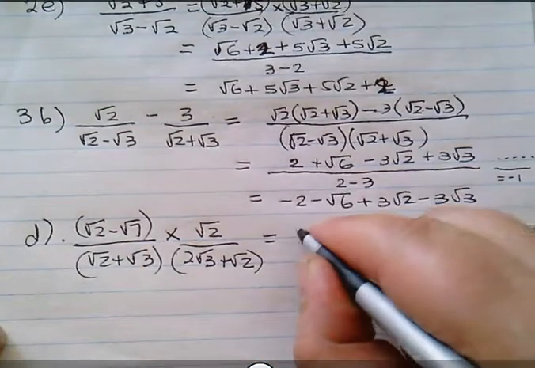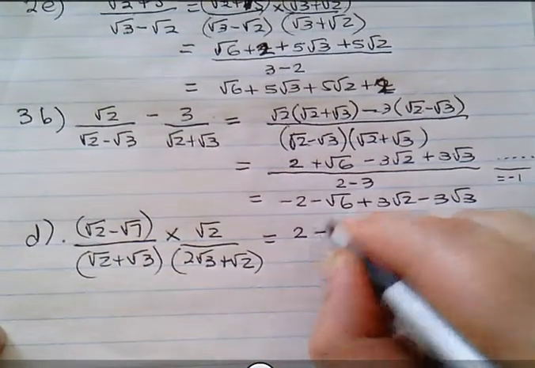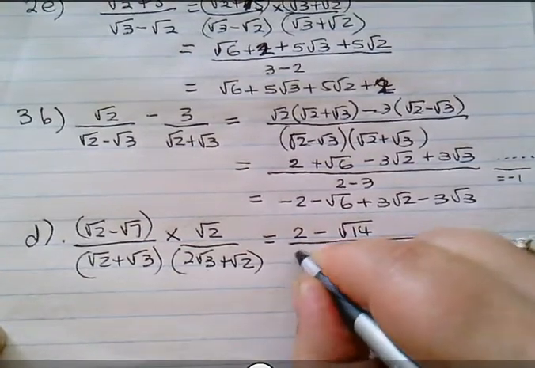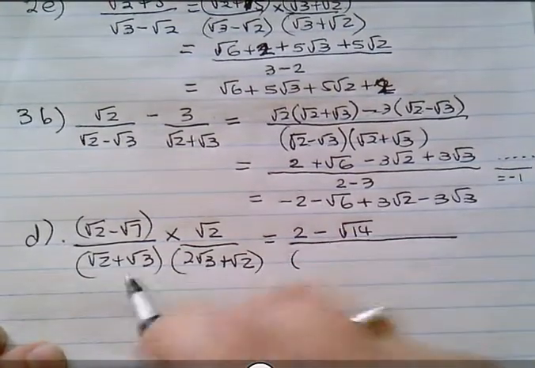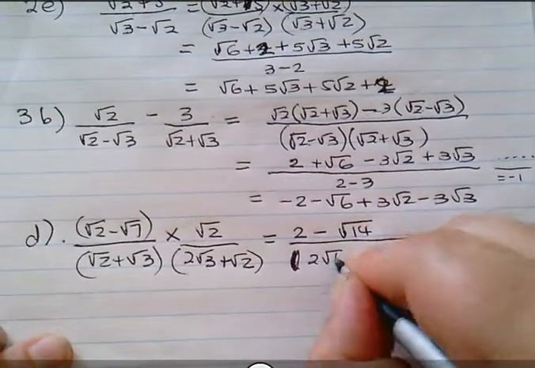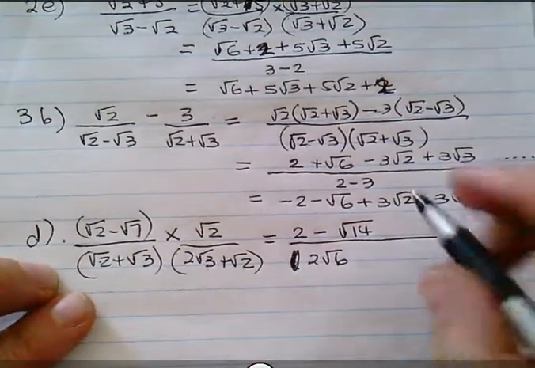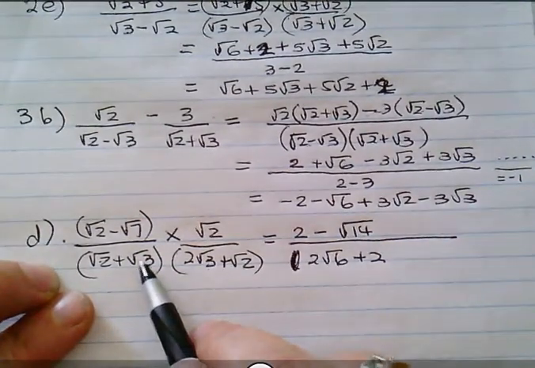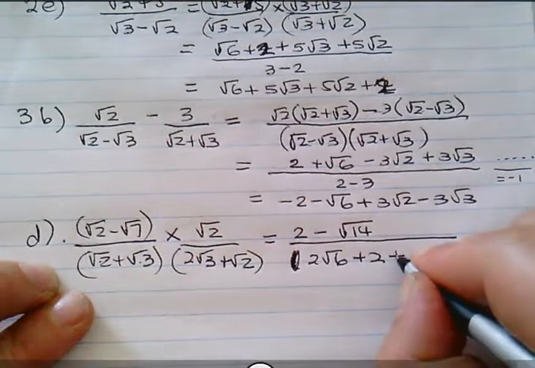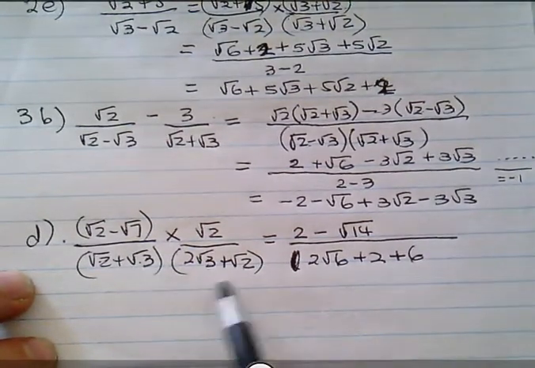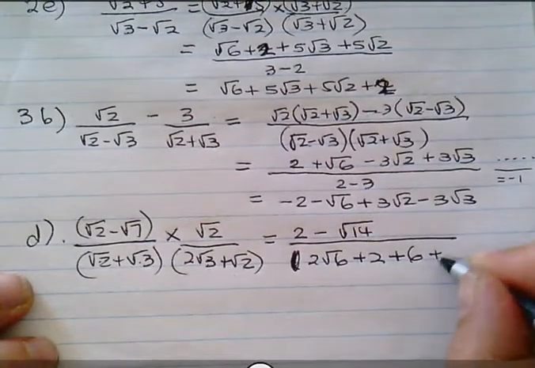Root 2 times root 2 is 2 minus root 14 over, what have we got? Root 2 times 2 root 3, 2 root 6. Root 2 times root 2 plus 2. Root 3 times 2 root 3 is plus 6 because it's 2 times 3. And root 3 times root 2 is root 6.